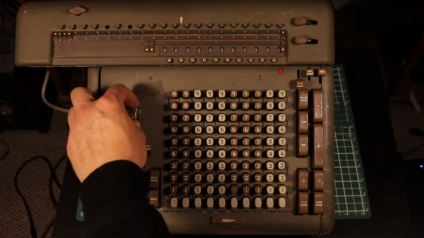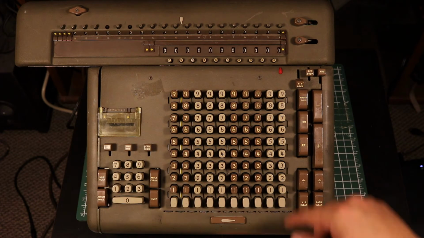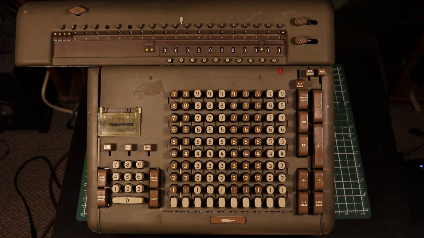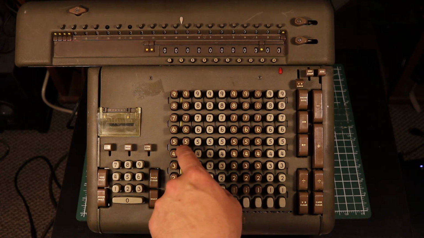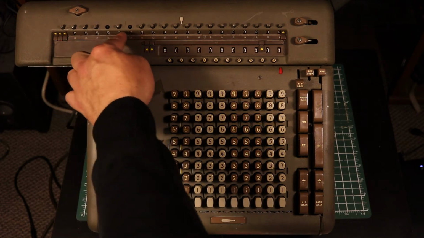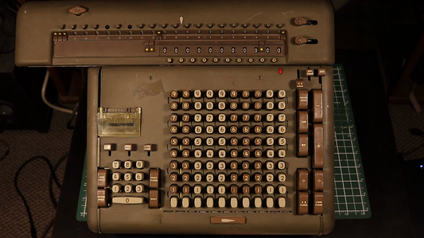So we'll place the decimal position 2, which means our register will have the decimal position 2, and then our accumulator will have 9 decimal places plus 2 decimal places. So the decimal place will be at position 11.